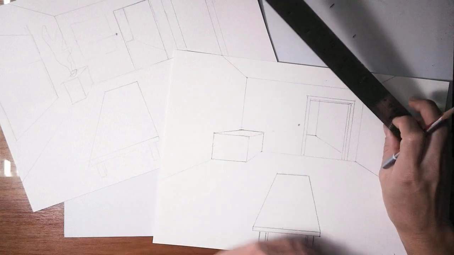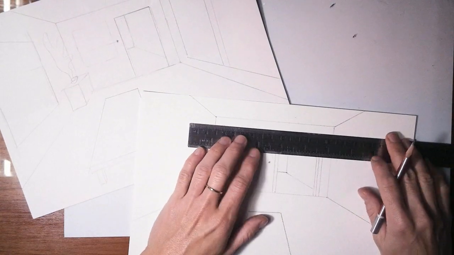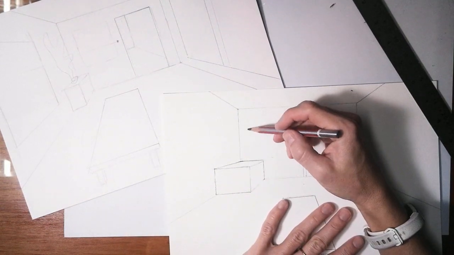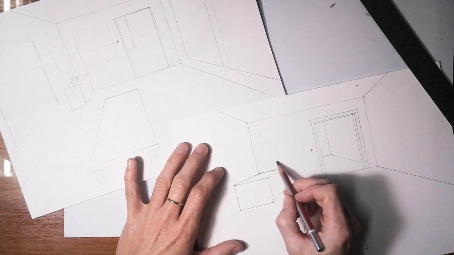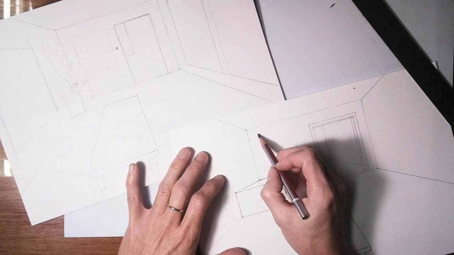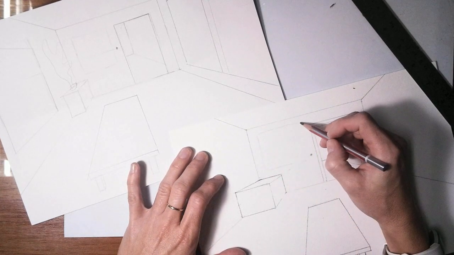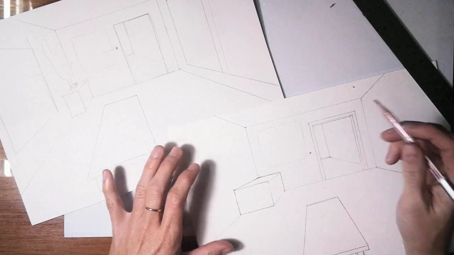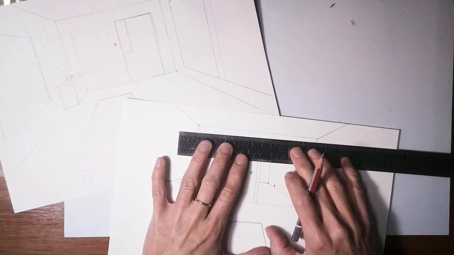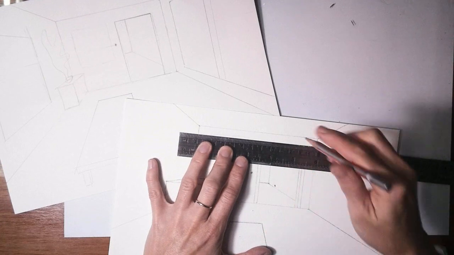All right. And then I'm just going to draw in the shape of my picture that will be back here on this wall. And then I'll put in nice straight lines.